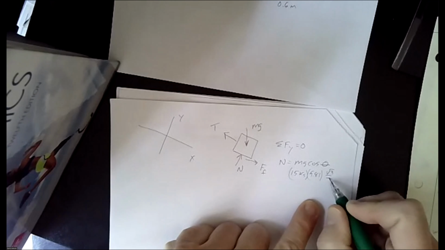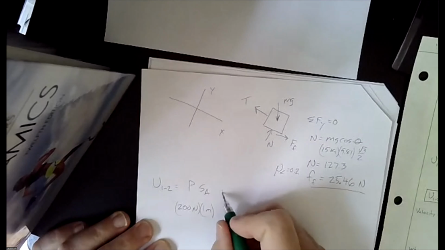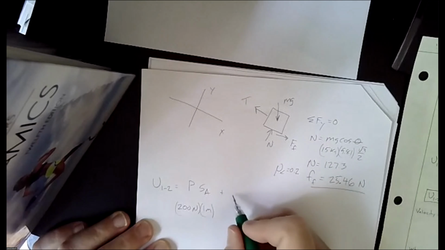All right. And then, so now let's go ahead and we'll assemble our U1 to 2. So our U1 to 2 then, again, recall is equal to P SA. So what's that going to be? That's going to be 200 newtons times 1 meter. And then we have plus MA g SA. So that's going to be plus 5 kilograms times 9.81, and then times SA, so SA being, again, 1 meter. All right. And then minus my friction force.